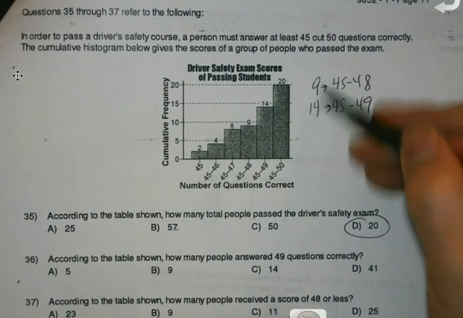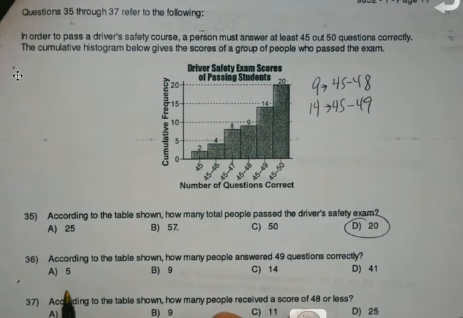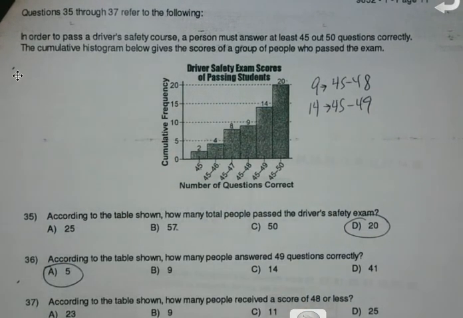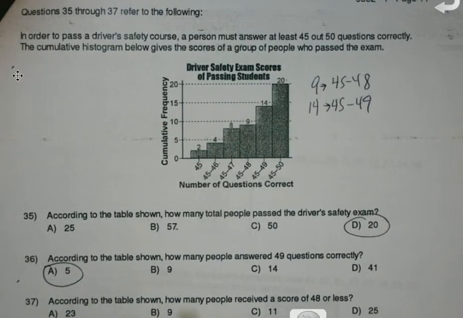What's the difference between those two numbers? 5. And that's how I'd figure that out. I just subtract the one before it to figure out what we've got. So according to the table shown, how many people received a score of 48 or less?